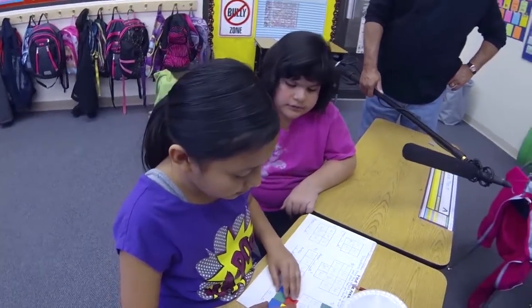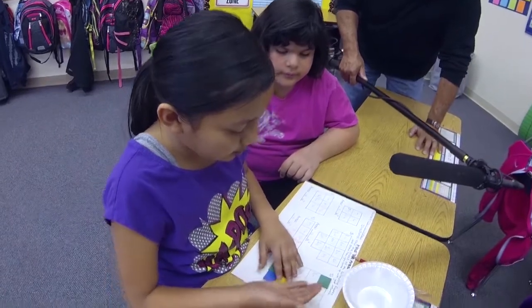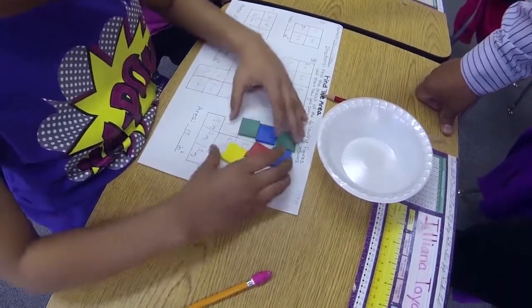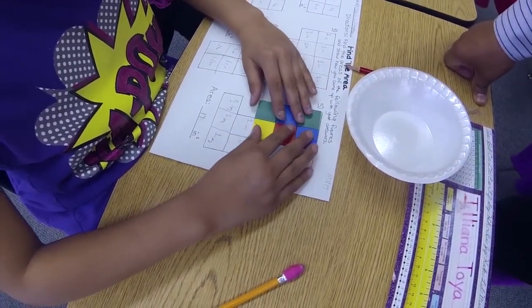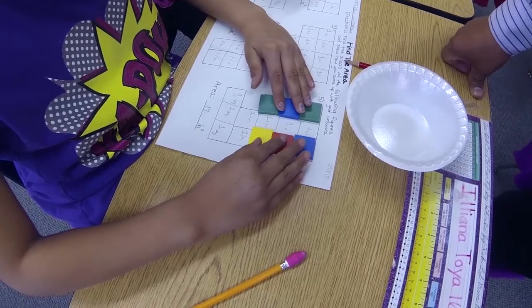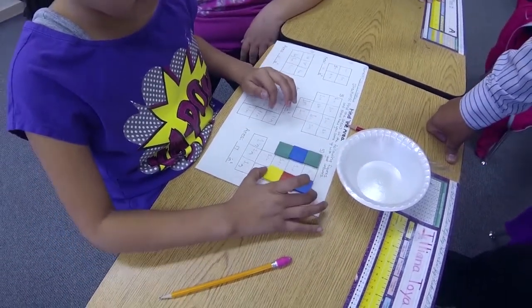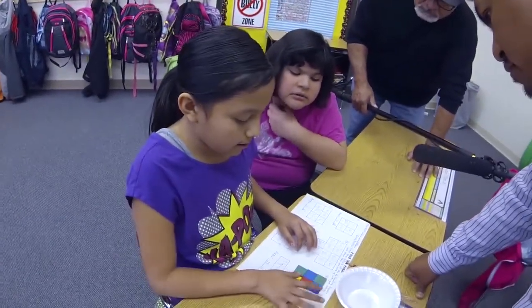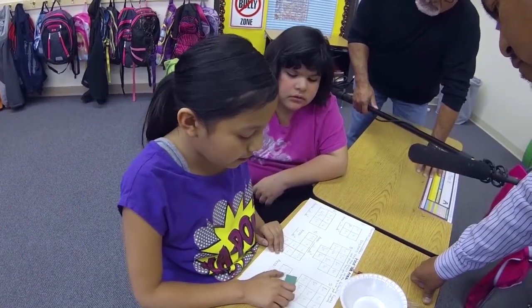When we knew this part was 5, and we only had 1 tile left, we put it here, and we had 6. Then we knew there was 6 here, and we put 1 here, and then we added 9 plus 5 equal 14.